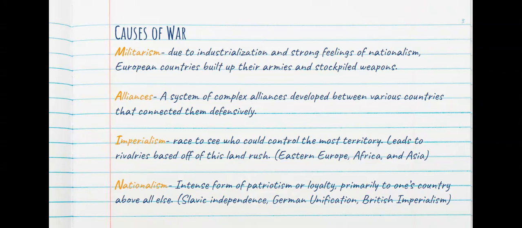Basically, your main alliances are the Triple Alliance and the Triple Entente. The Triple Alliance was originally Germany, Austria, and Italy. Italy eventually drops out of that side and switches sides in the war. So instead of Italy fighting on the side of Germany and Austria, you have the Ottoman Empire becoming part of the eventual Central Powers. And then on the other side of the war, you have the Triple Entente.